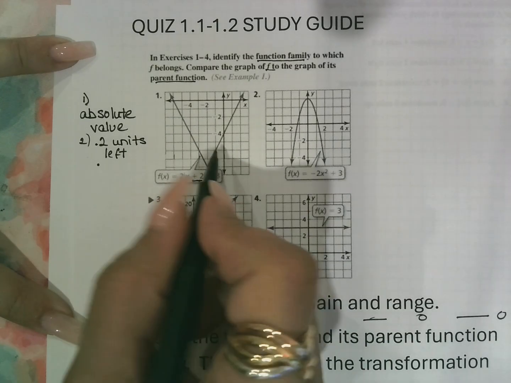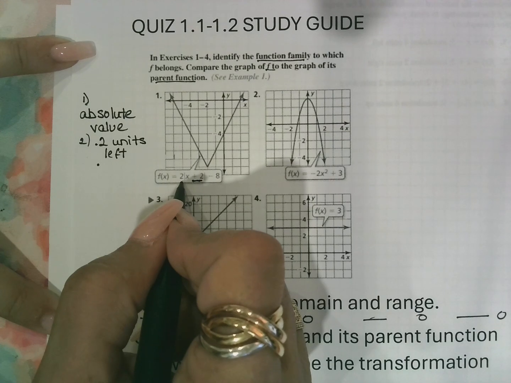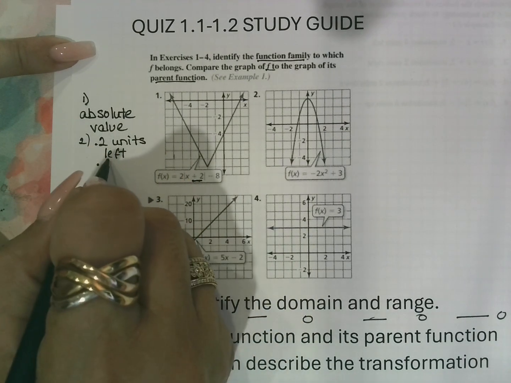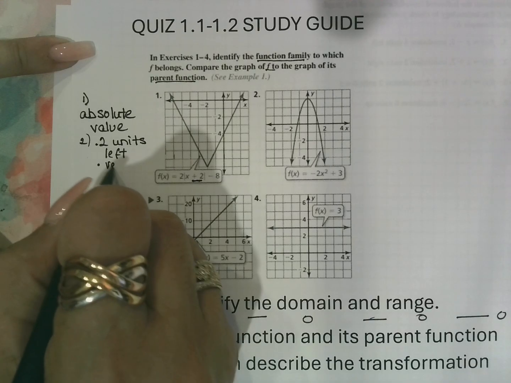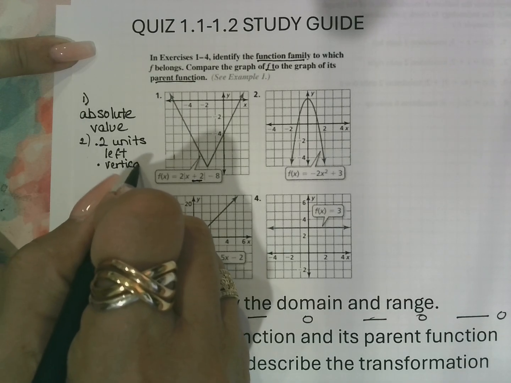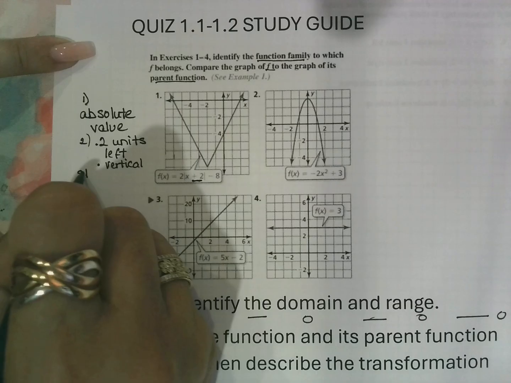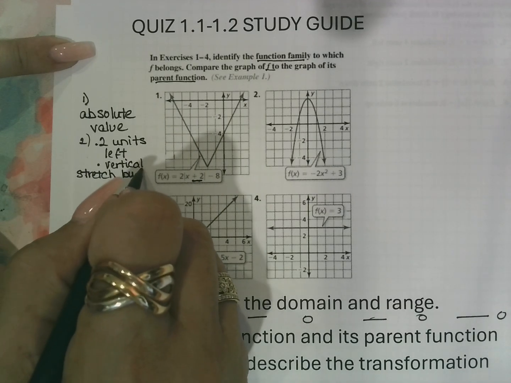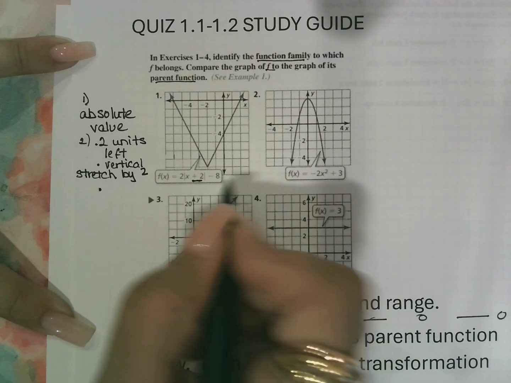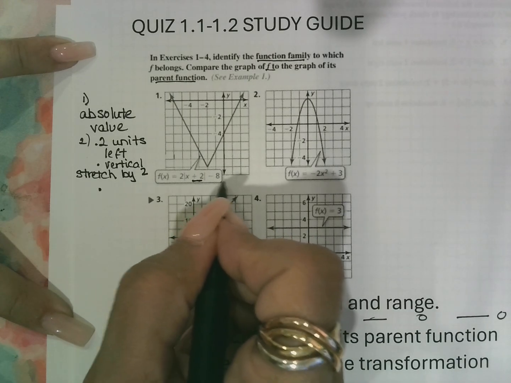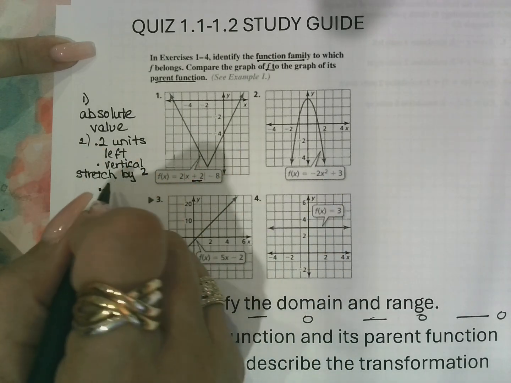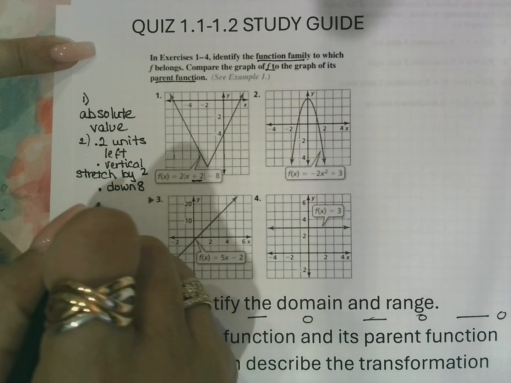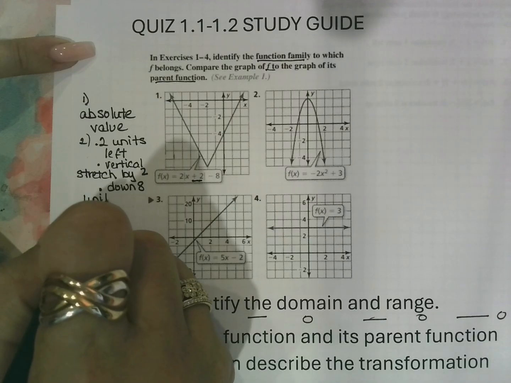And then we have a 2 out here multiplied by the function, so that is a vertical stretch by a factor of 2. And finally we have the minus 8 way out here outside, and that means down 8 units.